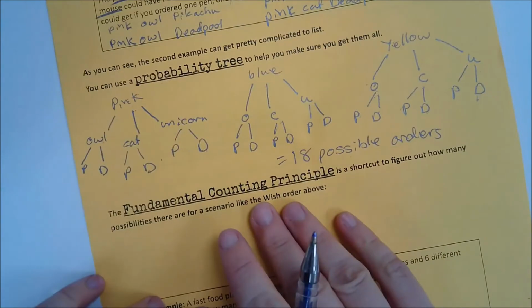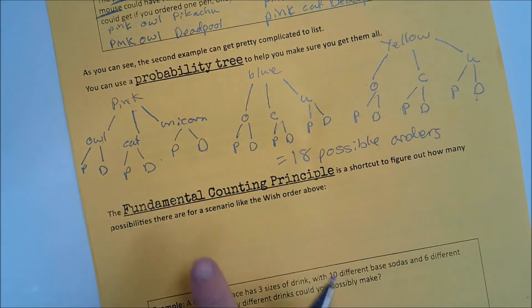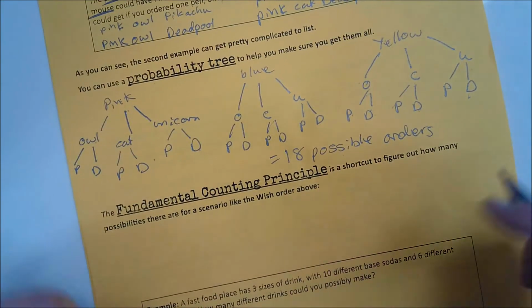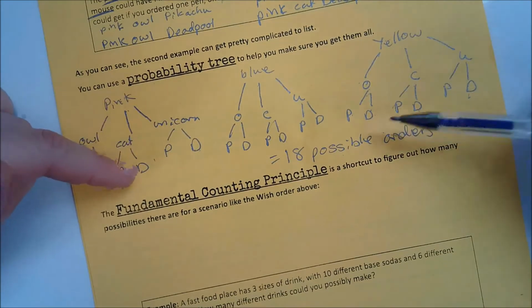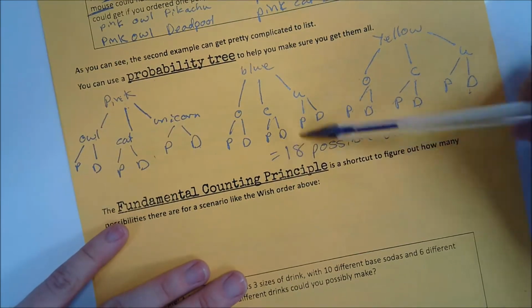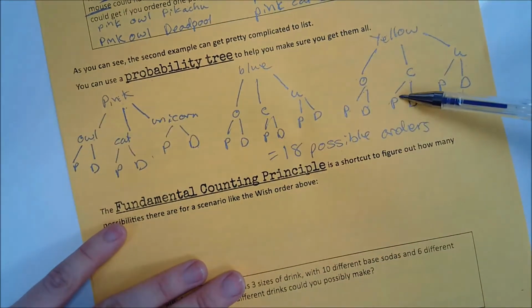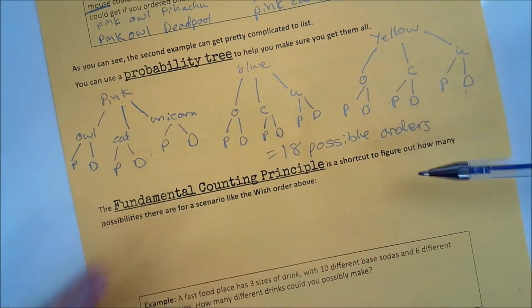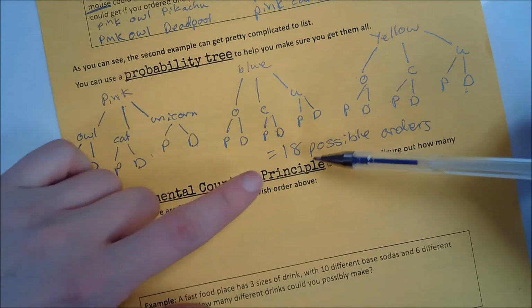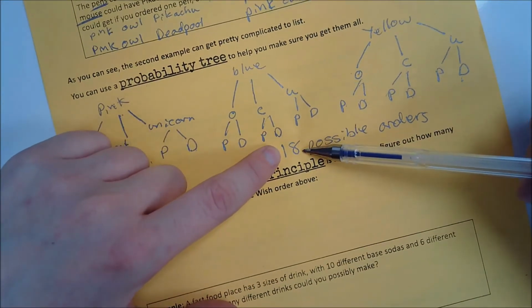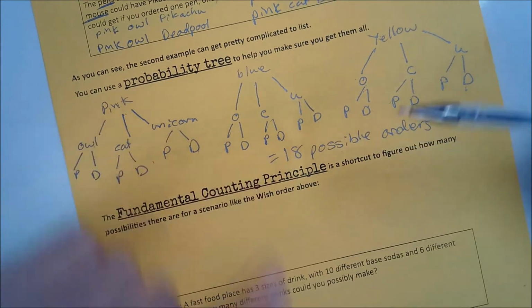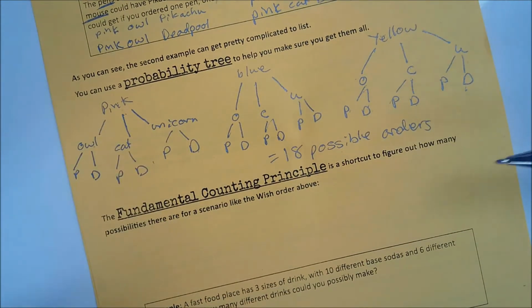Okay. You've probably seen this before too. The fundamental counting principle is just a shortcut to do this. It will only show you how many possibilities there are. It's not going to help you list them or organize them in any way. But if all you need to do is figure out how many ways this order could show up on my front porch, then that's plenty. That's more than you need.